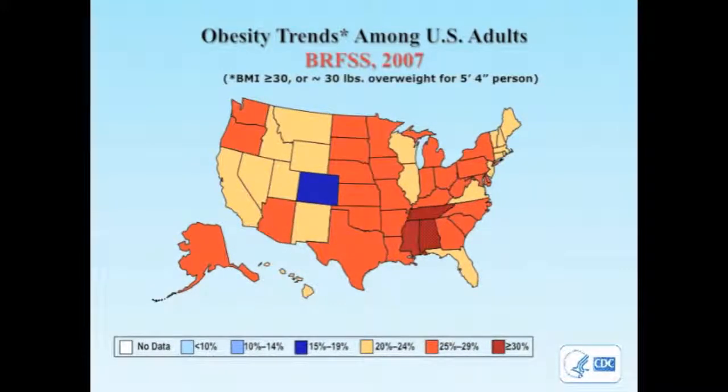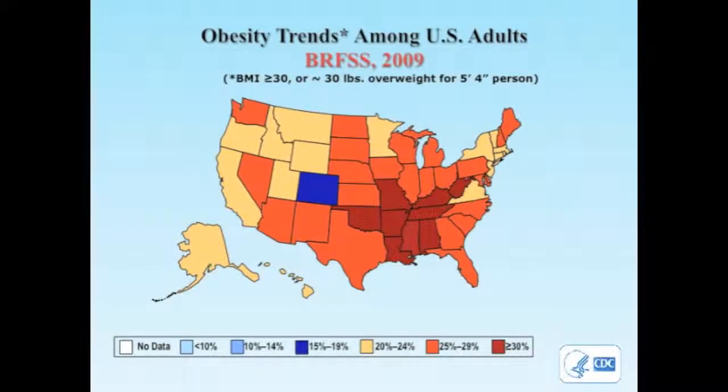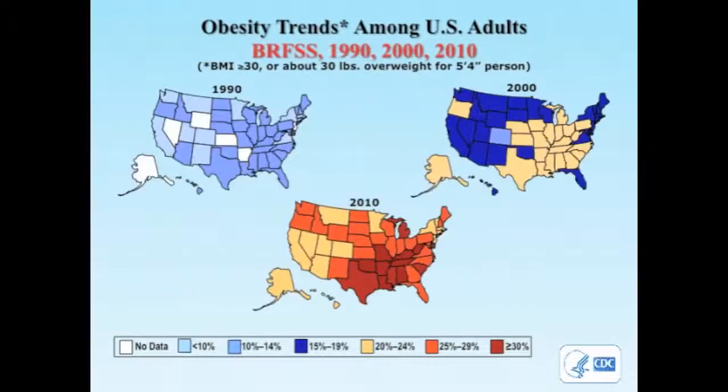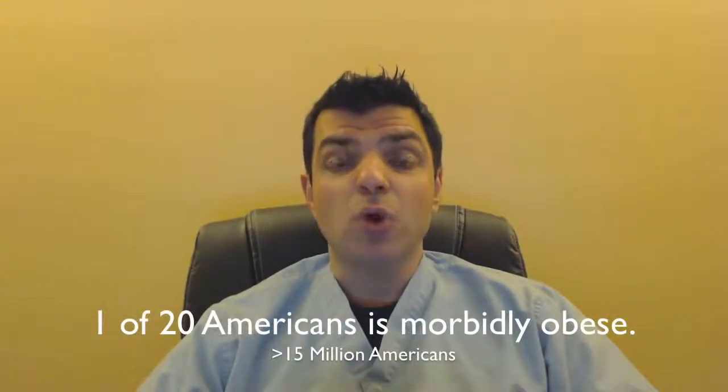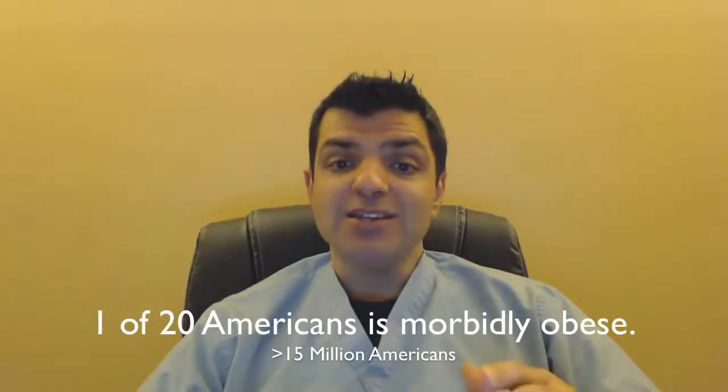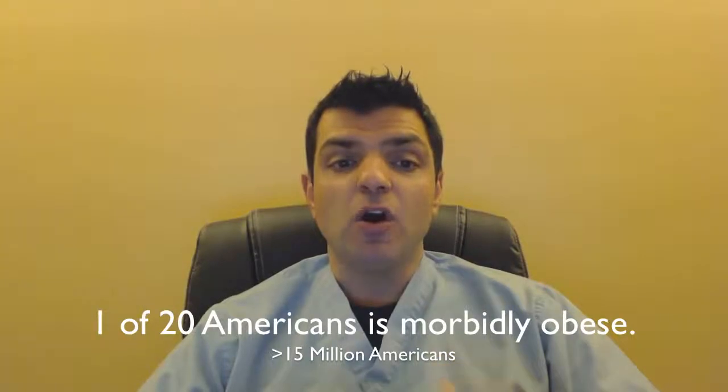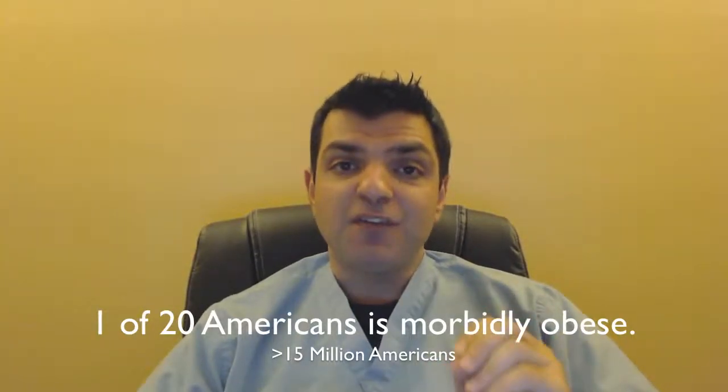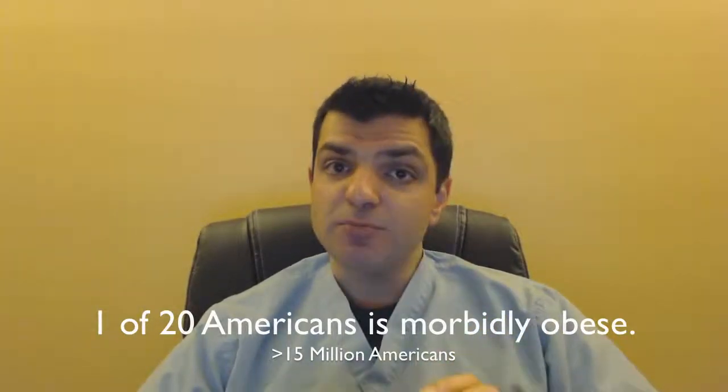These rates have reached epidemic levels. So nowadays in the United States, more than 1/3 of adults and 17% of youth are obese, and over 15 million Americans are morbidly obese. Obesity is the second most common cause of death from a modifiable behavior risk factor, and that's important, modifiable. In fact, it accounts for more deaths than breast and colon cancers combined.